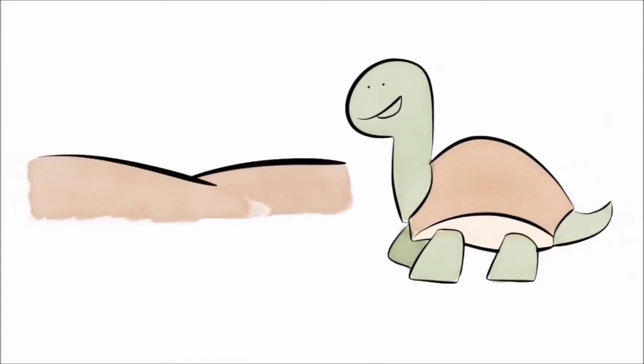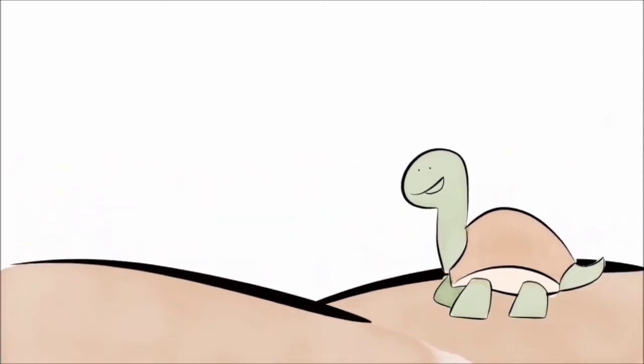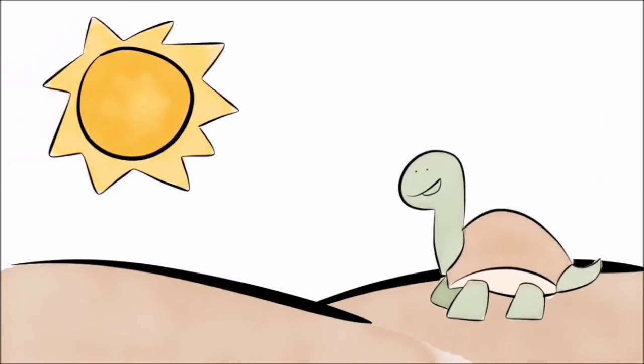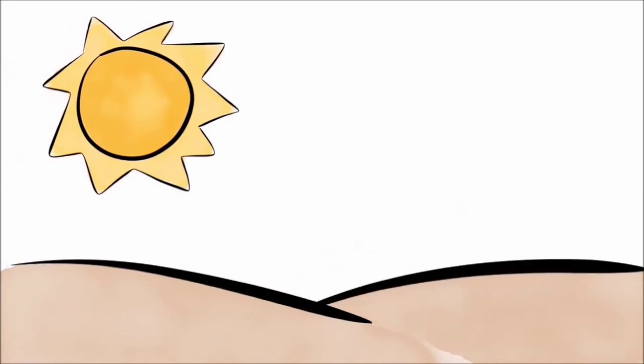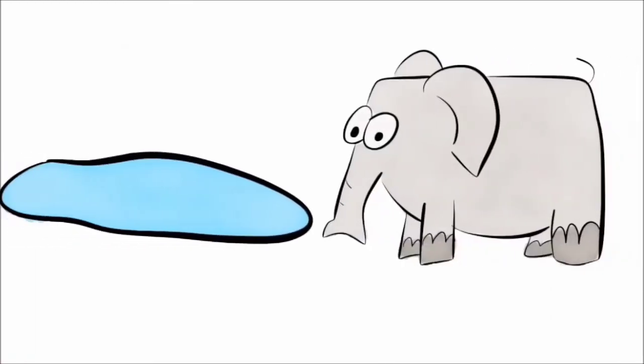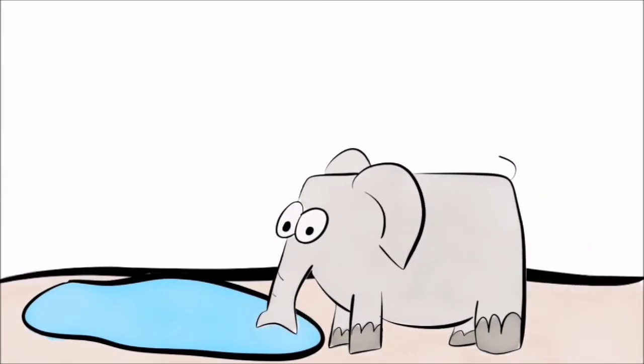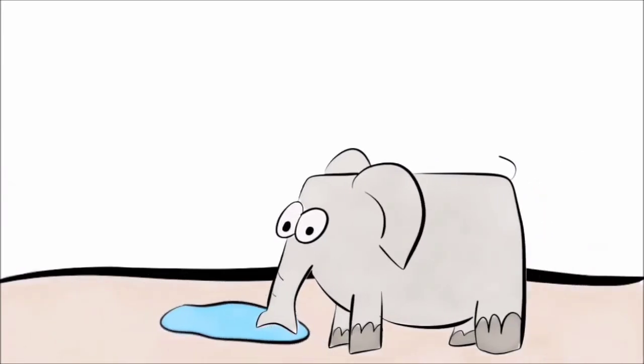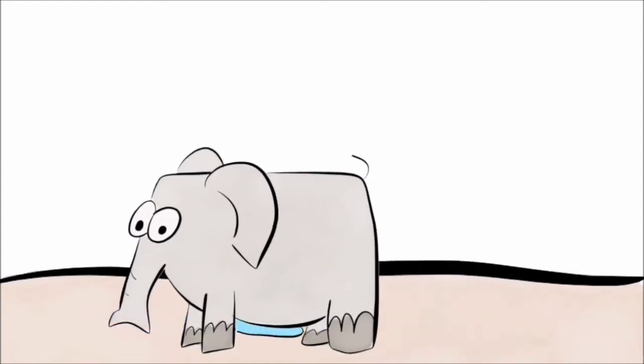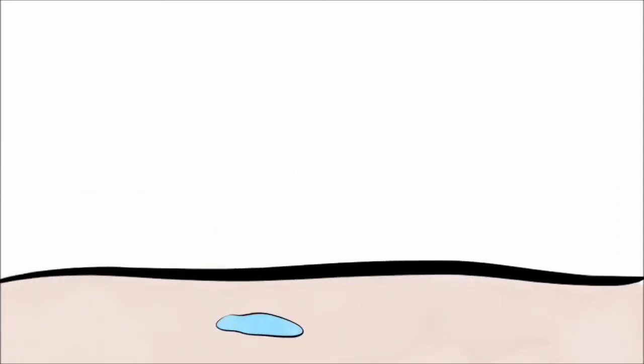Another example is the interaction between turtles and soil. Some turtles are known to bury themselves in the soil. When the temperature becomes too hot, turtles seek protection in the cool underground. Elephants and water interact as well. In order to stay hydrated, elephants drink water. In fact, all biotic factors need water to survive.